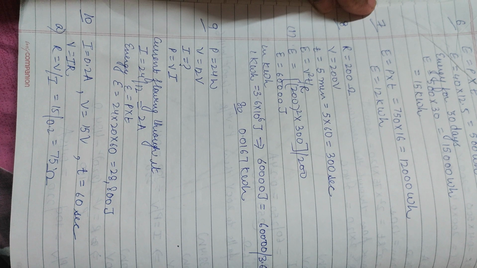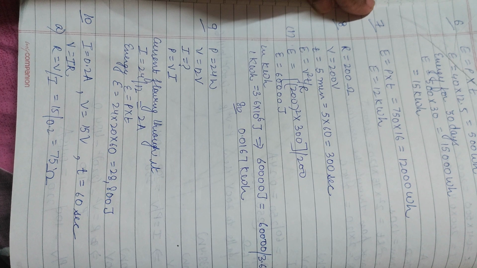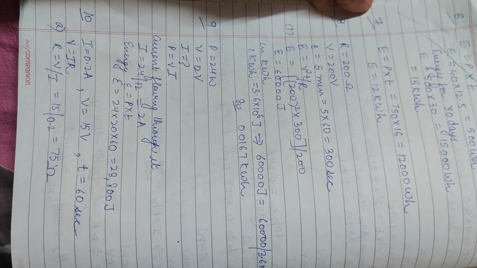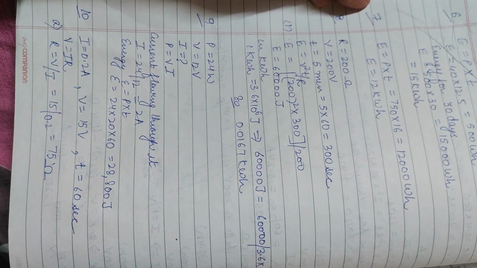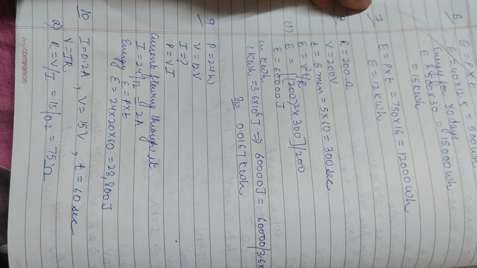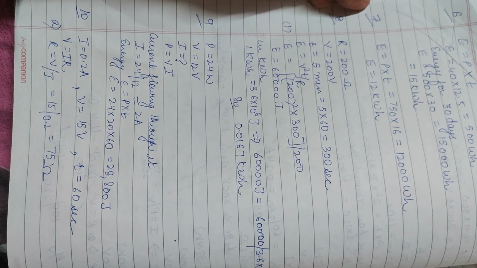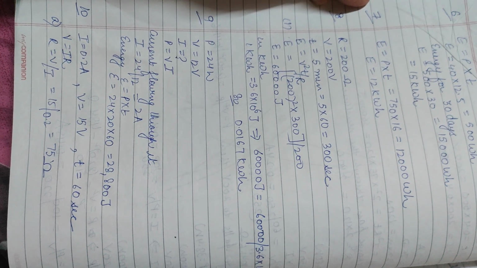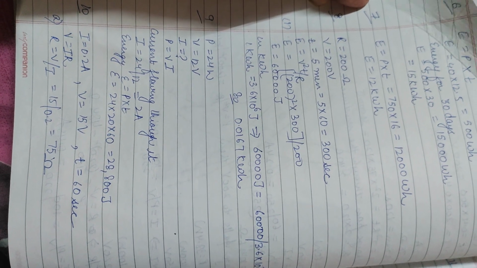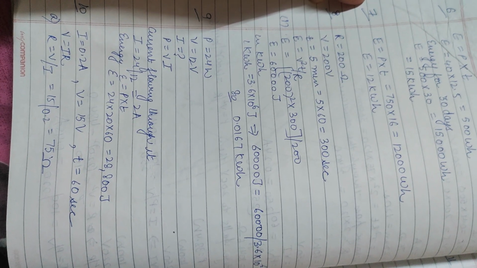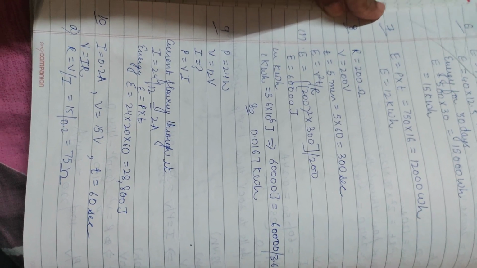Next, ninth question here we are having. A bulb rated 12 volt 24 watt operates on a 12 volt battery for 20 minutes. Power is given, voltage is given, and we have to calculate the current. Time is also given to us. So current, how will we calculate? P is equal to VI, I is equal to P upon V, and energy is equal to P into T. So from here we will get the value of energy. All simple formulas here, we are using all the conversion formulas which you have done in the chapter.